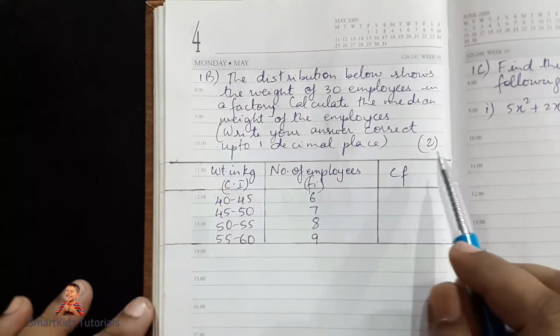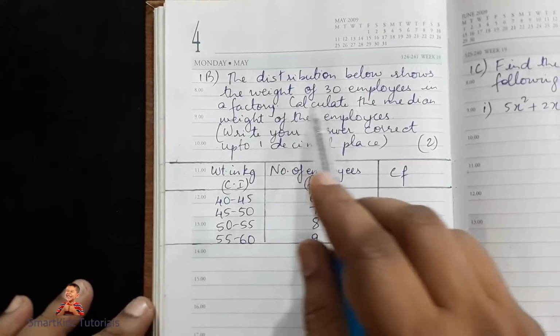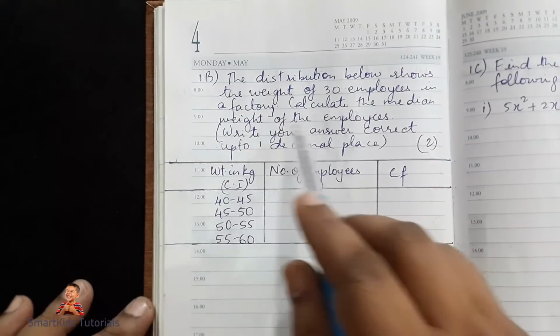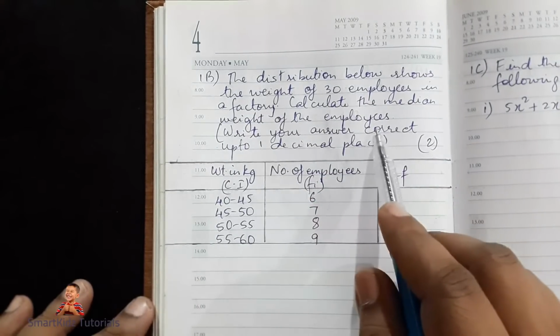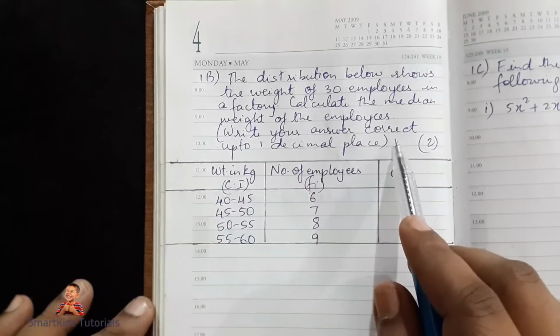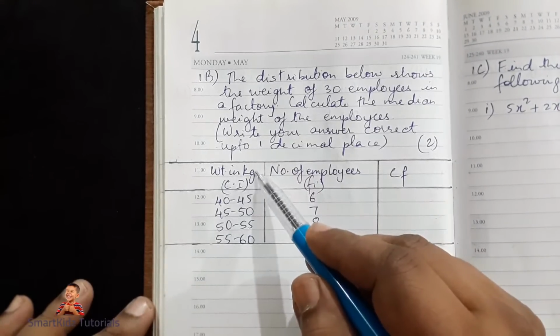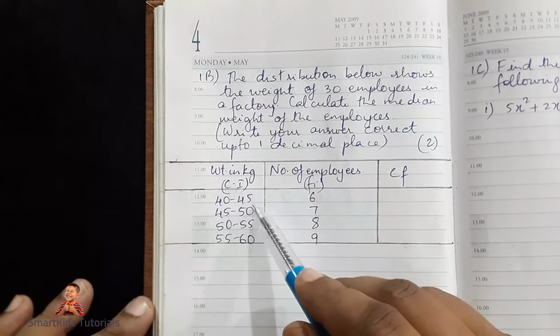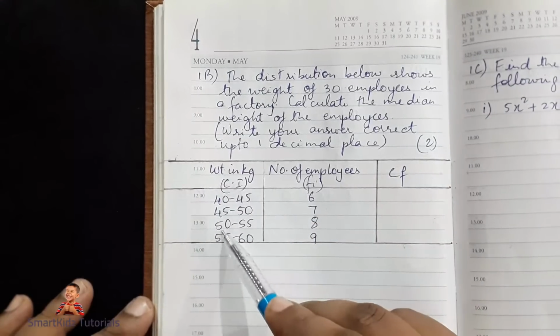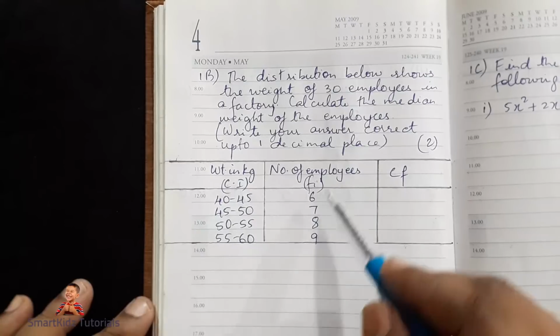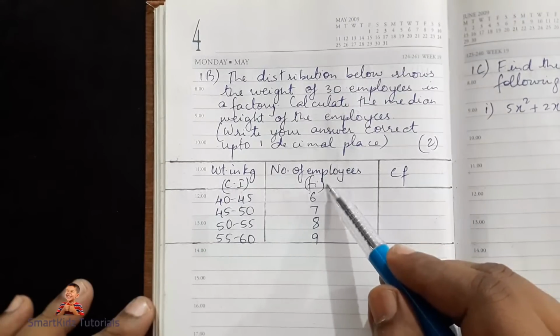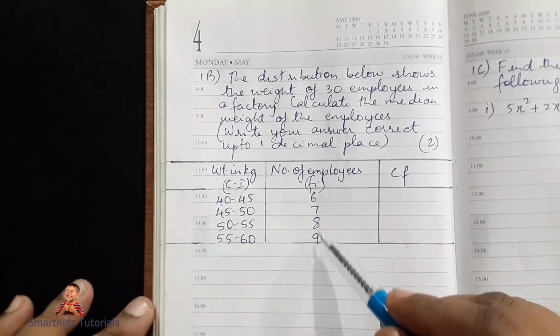Question 1b for 2 marks. The distribution below shows the weight of 30 employees in a factory. Calculate the median weight of the employees. Write your answer correct up to 1 decimal place only. We are given weight in kilogram, that would be class interval 40 to 45, 45 to 50, 50 to 55, 55 to 60. And we are given number of employees, which would be the frequency: 6, 7, 8, 9.